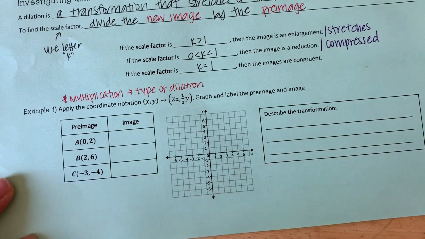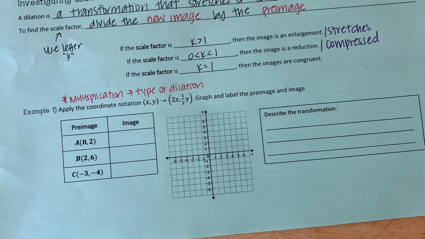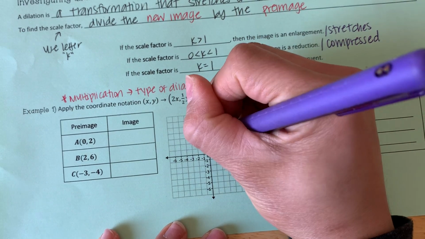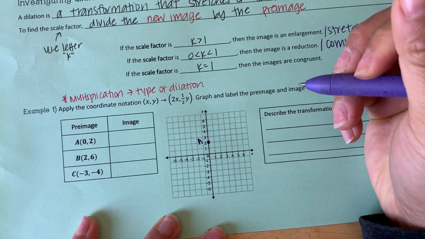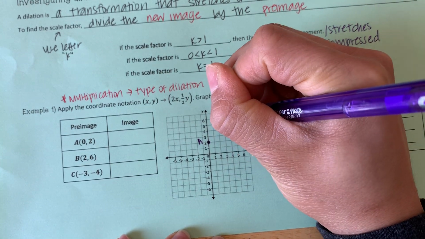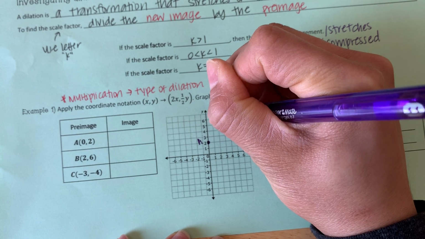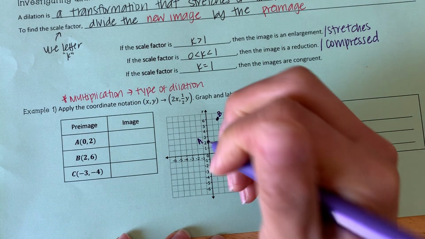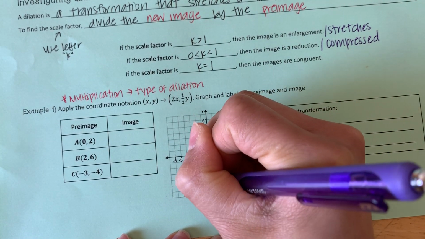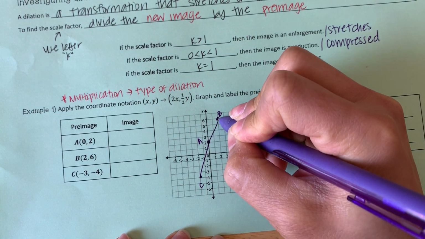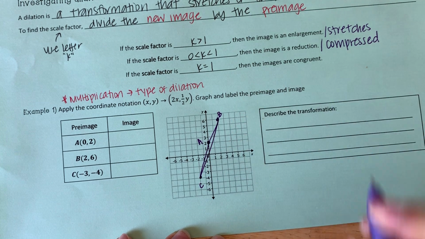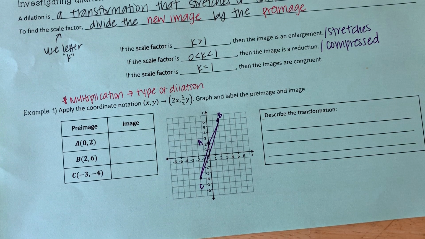So if I take a look at my first example, I'm going to go ahead and graph my pre-image. So A is at 0, 2. B is at 2, 6. And C is at -3, -4. So we have this scaling triangle here.